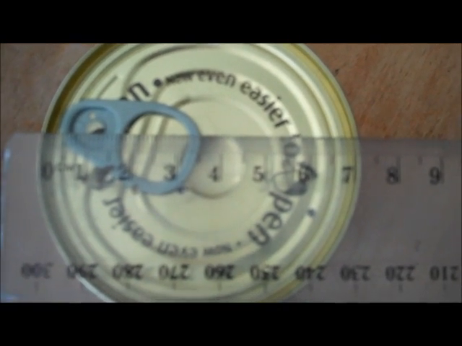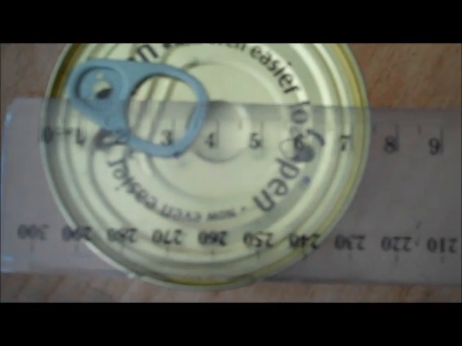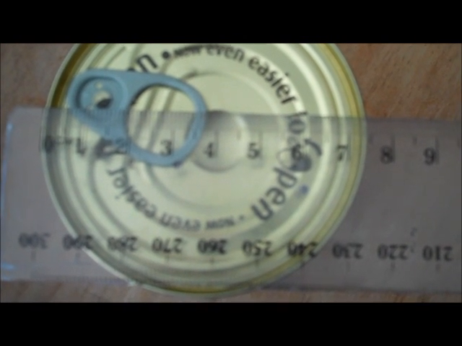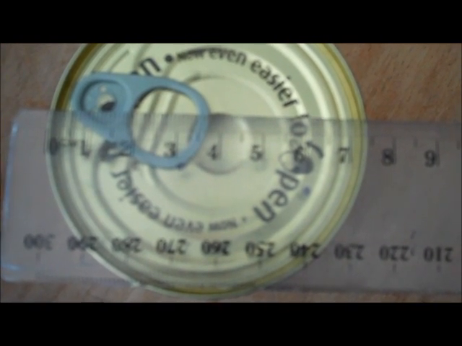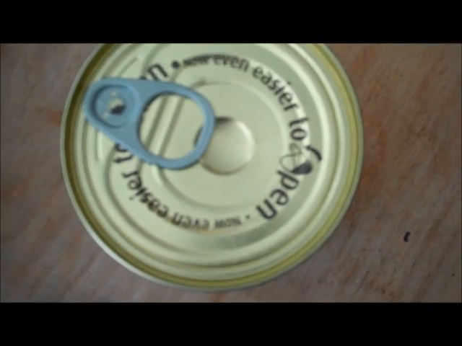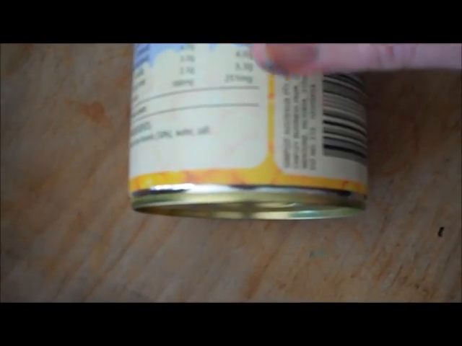So here's my tin, or my cylinder if you want to think of it as a cylinder. Okay, so it is 7.5 centimeters in diameter. Don't forget that's the diameter. So when you use it in the formula you need to use a radius. So 7.5 is the diameter.